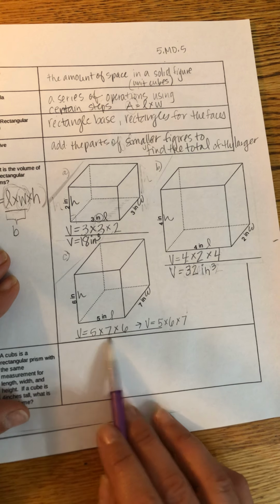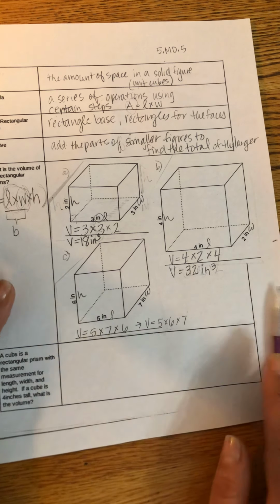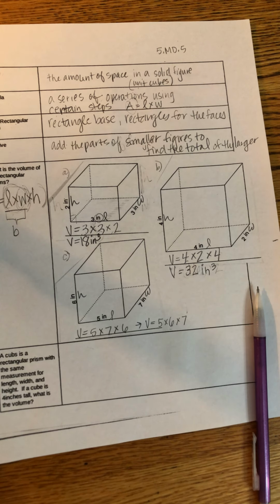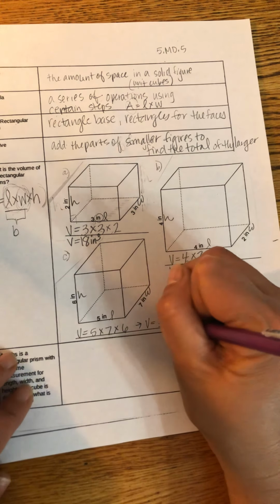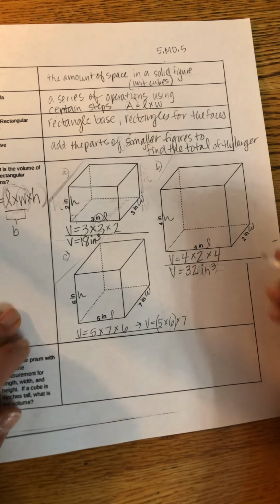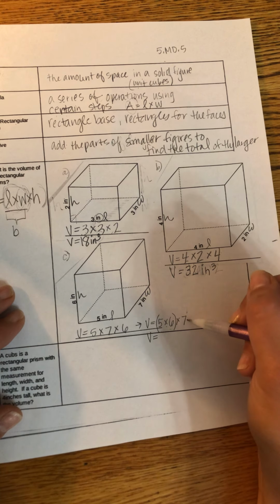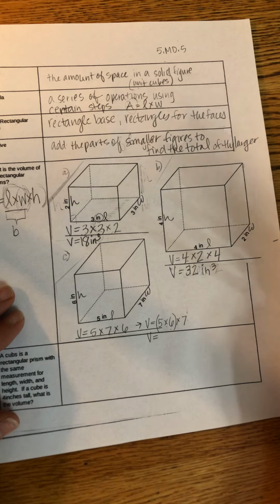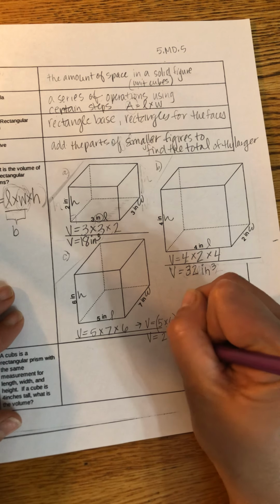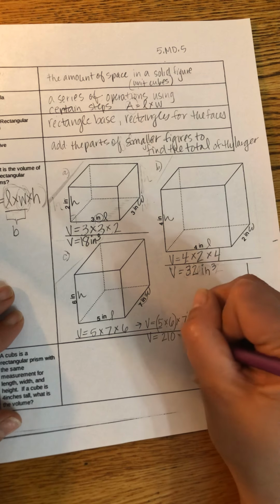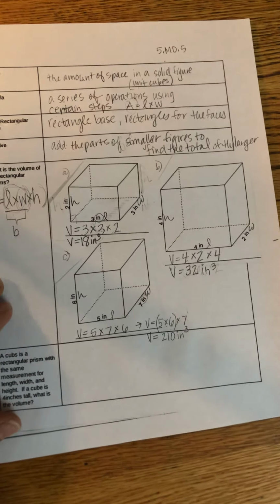and I can easily multiply 30 times 7 in my head. But if I were to do it going this way, if I were to do 5 times 7, that equals 35, I can't multiply 35 times 6 in my head as fast as I can multiply 30 times 7. So I'm just going to group them a little differently, and I'm going to get volume equals 30 times 7. Well, 3 times 7 is 21, so 30 times 7 is 210. My unit is inches cubed, okay?